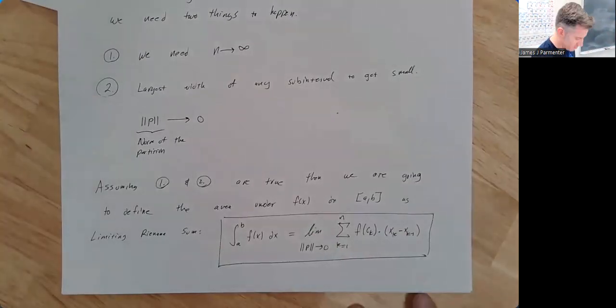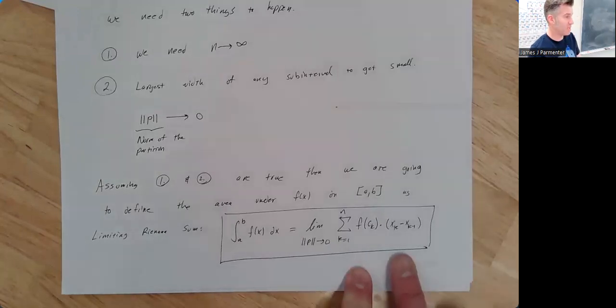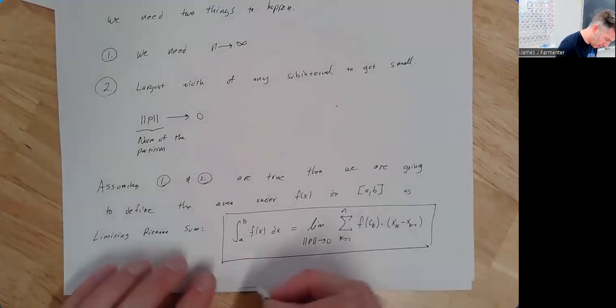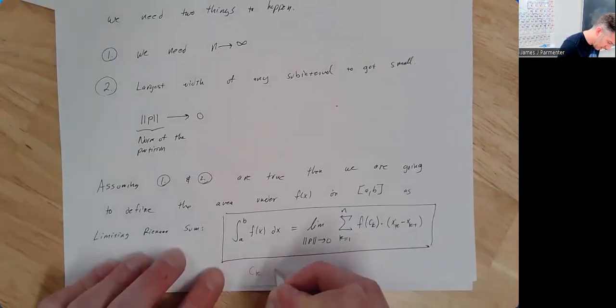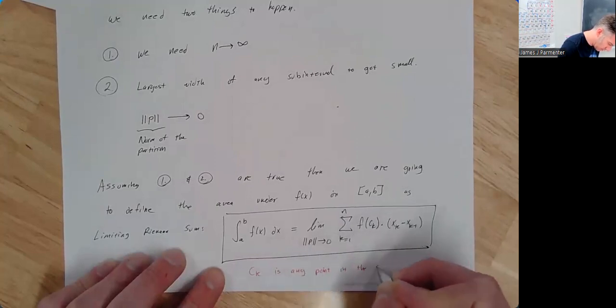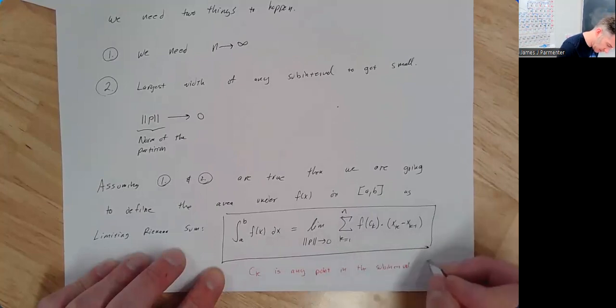Now, the problem with this particularly is it's not very specific. This is saying you can use c sub k, which is any point in the subinterval from x sub k minus 1 to x sub k.